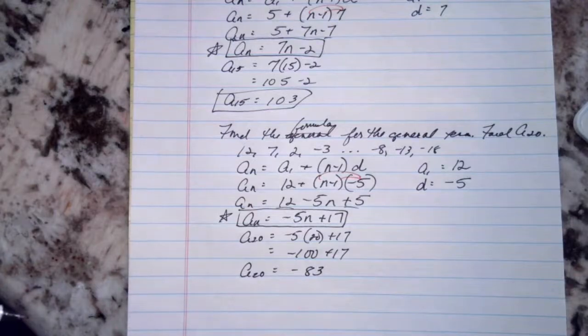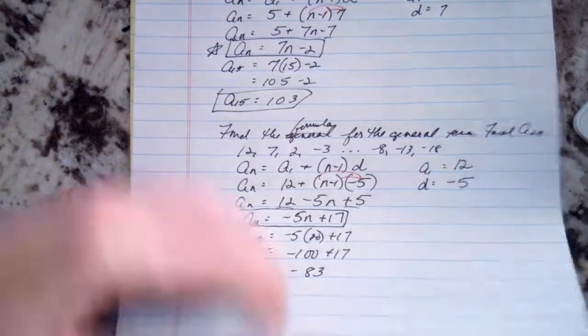Okay. I think that we are ready to go to our last problem here. This last problem is a weird problem.